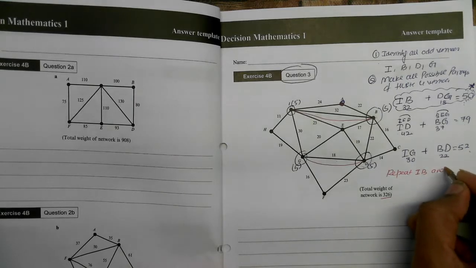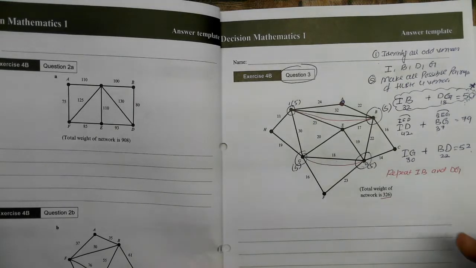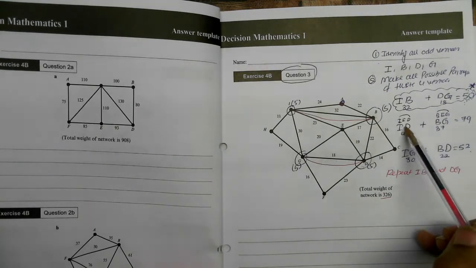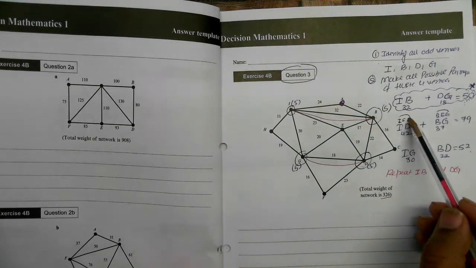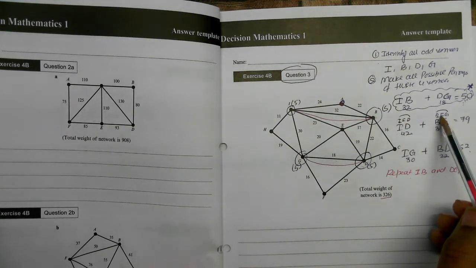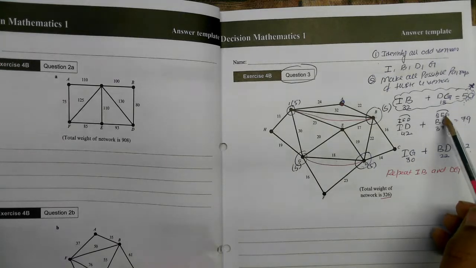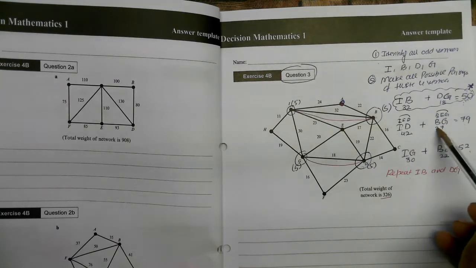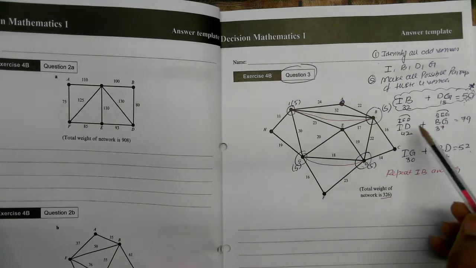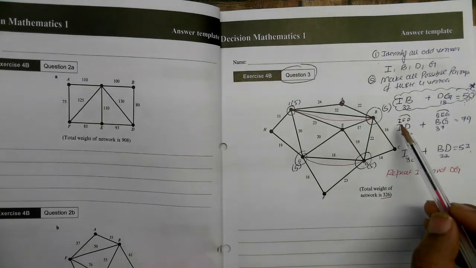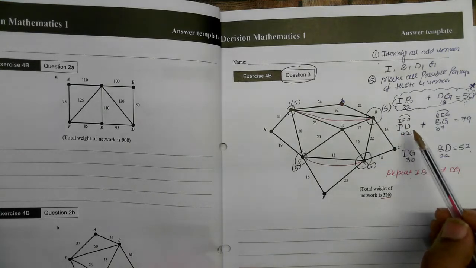Right guys, quickly over here, if this was the shortest and I had to repeat the arcs, I would not write ID, I would repeat IE, ED, then BE, EG. I have to write this separately. If I write ID and BG in this case, if this was shortest, obviously we're not selecting this, but if it was, you have to write down the complete path which you need to go from I to D and so on. So guys, the total weight of the network is 326.